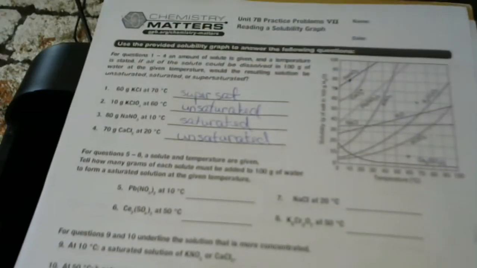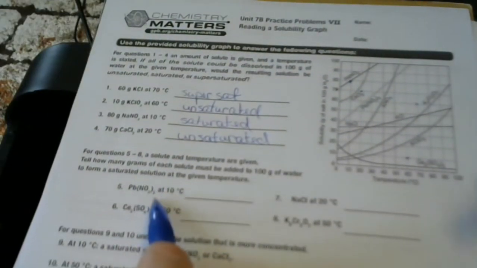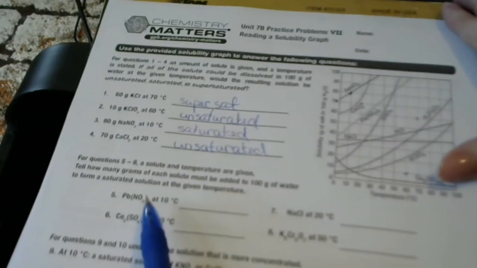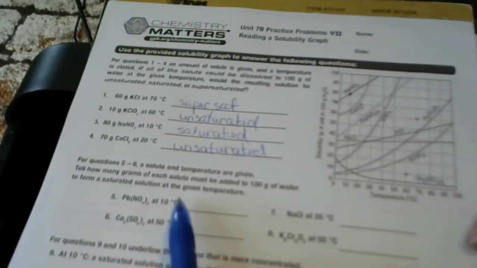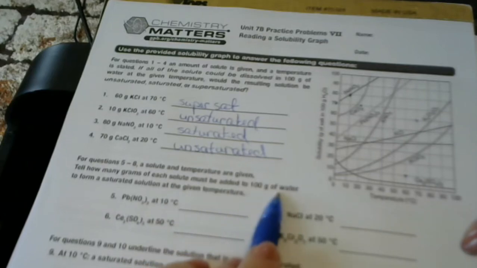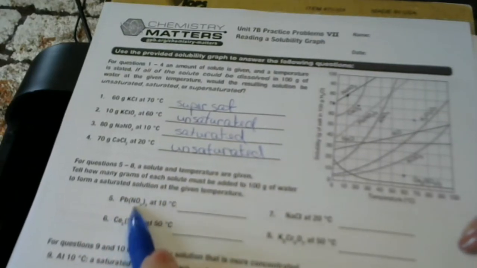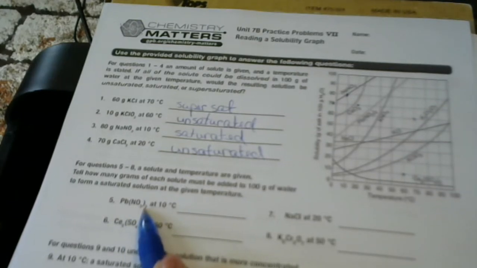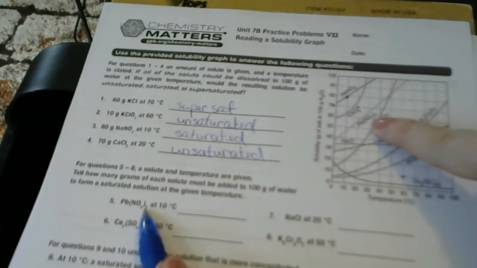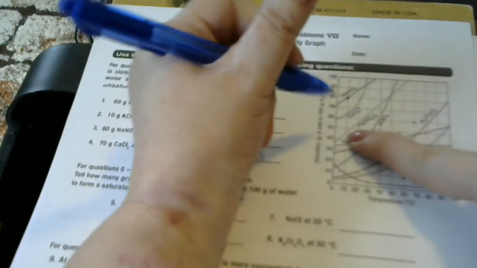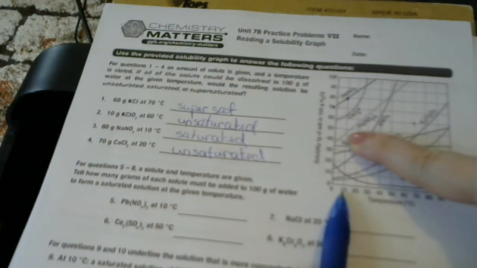Okay, now let's go down. Let's look at PbNO3 at 10 degrees Celsius. And what it's asking is, how many grams does it need for a saturated solution? Okay, so PbNO3 2, and that is right here, and that's at 10 degrees. So we're going to find out where the intersection is.